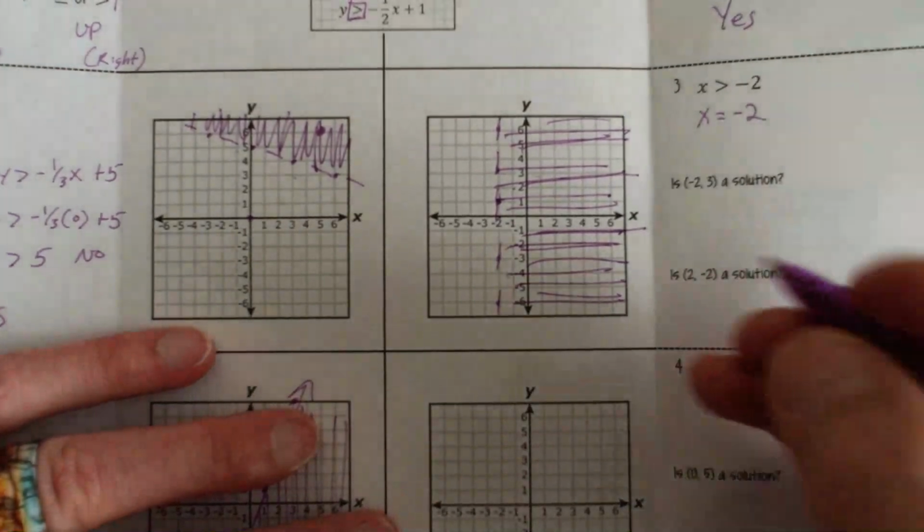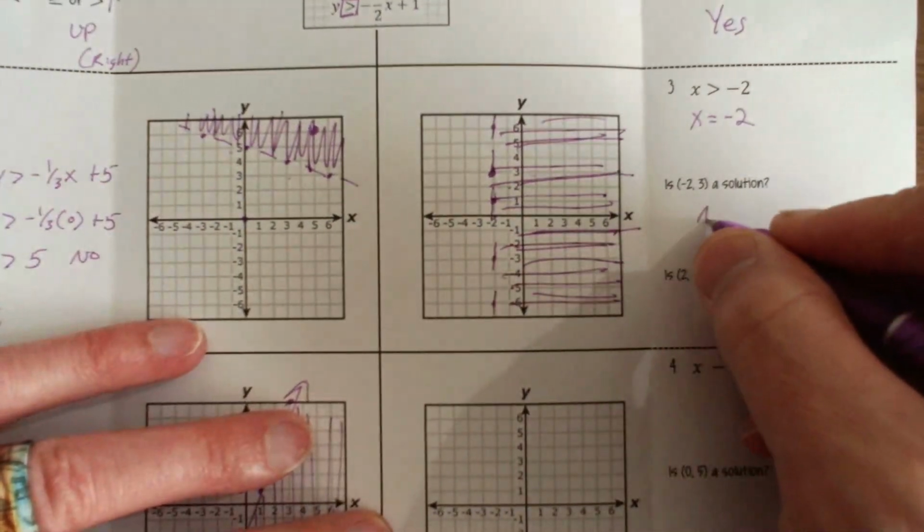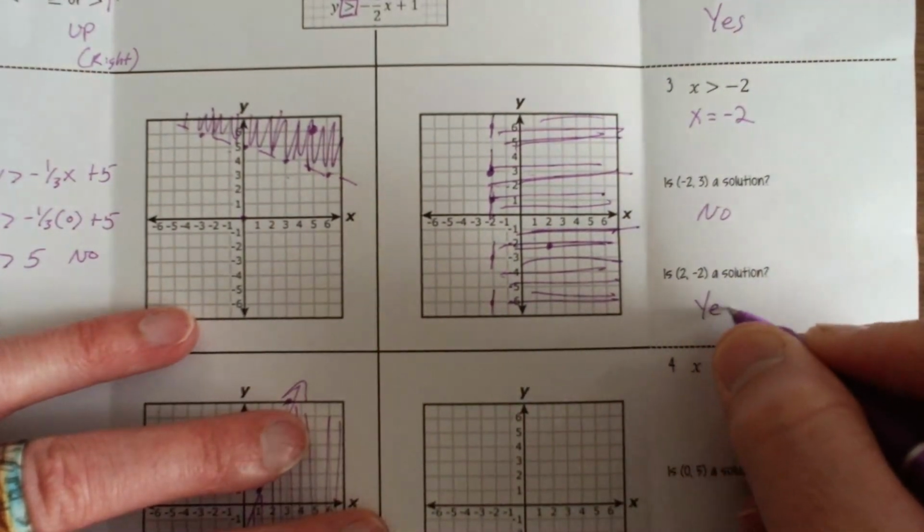Is negative 2, 3 a solution? No, it's not because it's on the dotted line. Is 2, negative 2 a solution? Sure is.